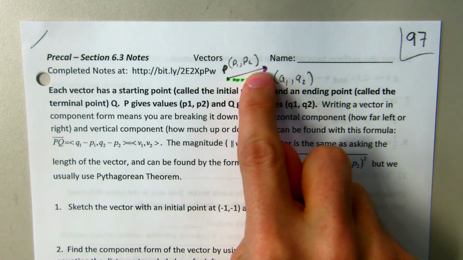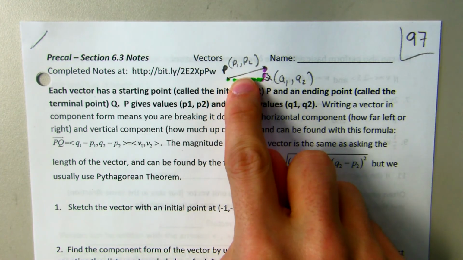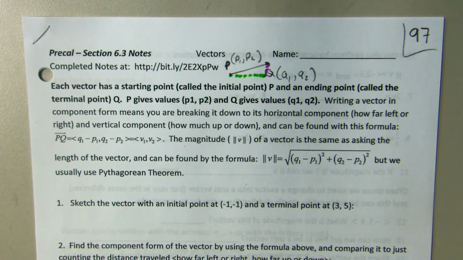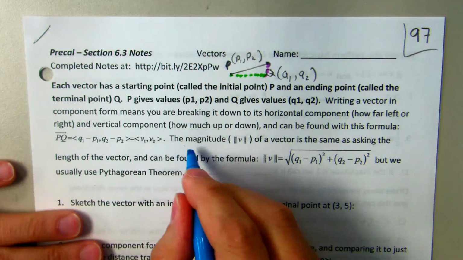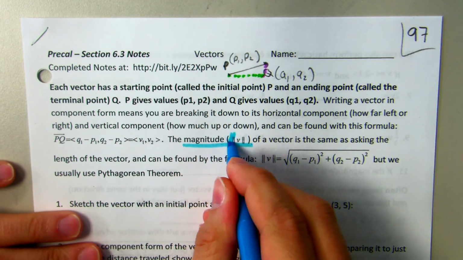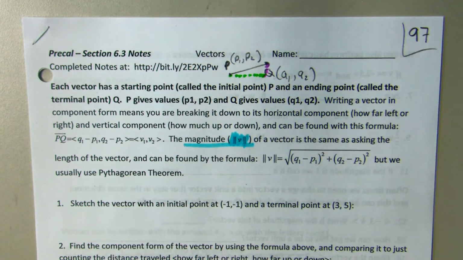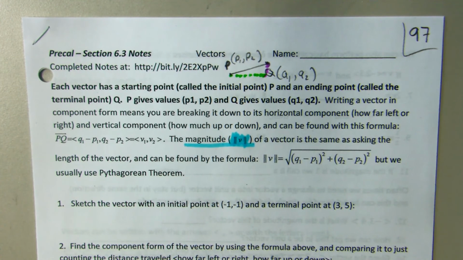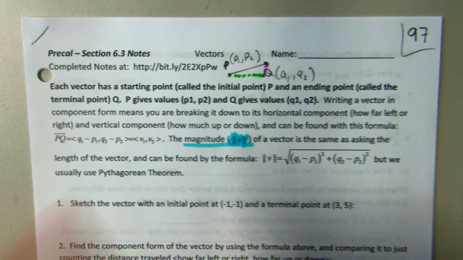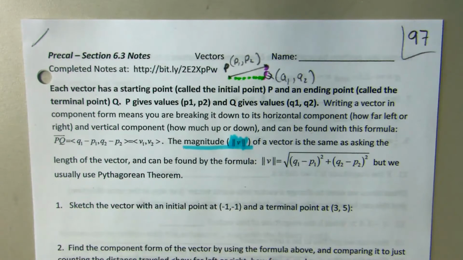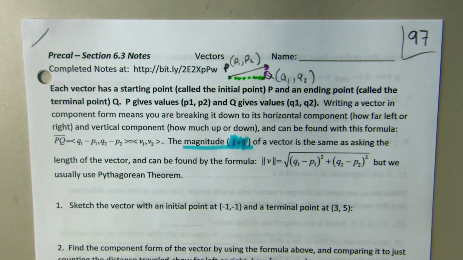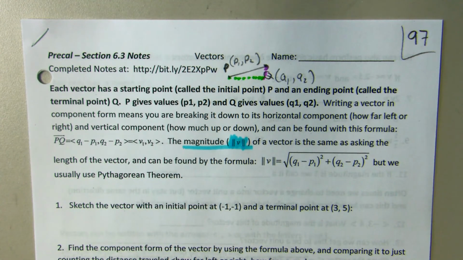Magnitude would be the length of your vector. And here's the notation for that. It looks like a set of two absolute values. And it just depends on what the vector represents. If this vector represents the speed of a boat, then your magnitude there would be the speed of the boat.